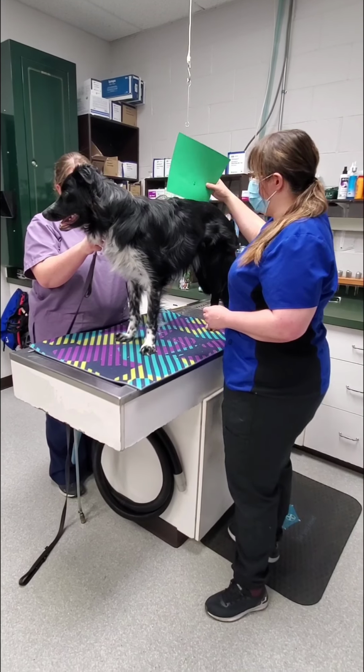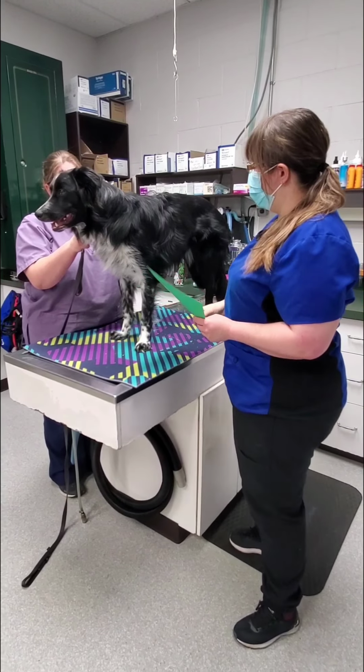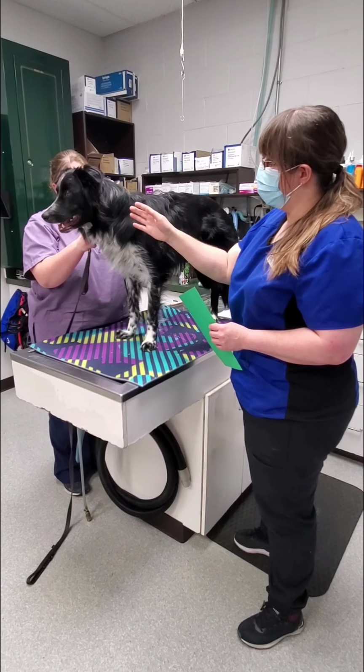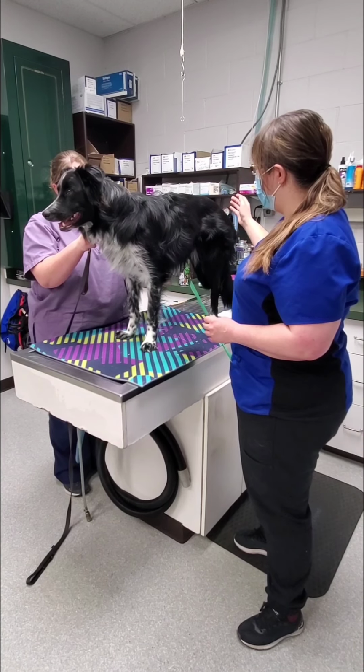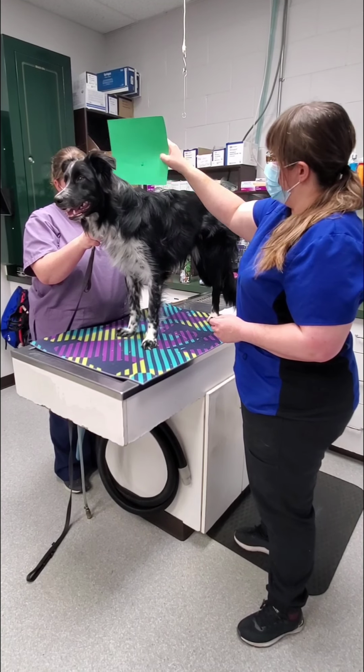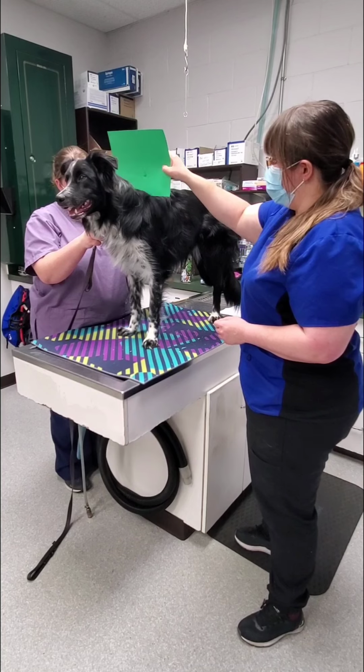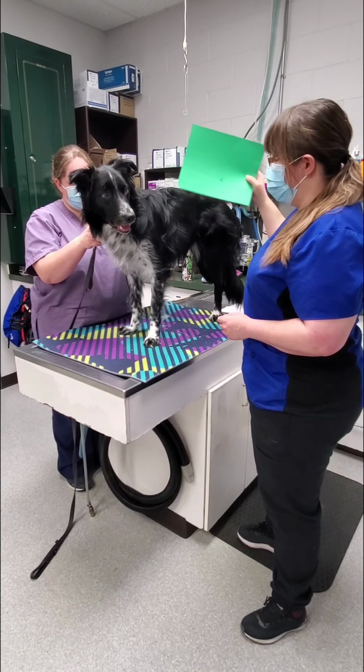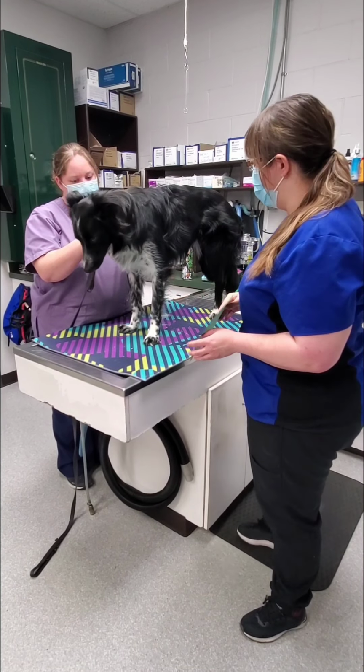The terms are interchangeable. If I want to divide him into front cranial parts or back caudal parts, then it's the transverse plane, which can again go anywhere along the body, here, here, here, or here. Those are all transverse planes.